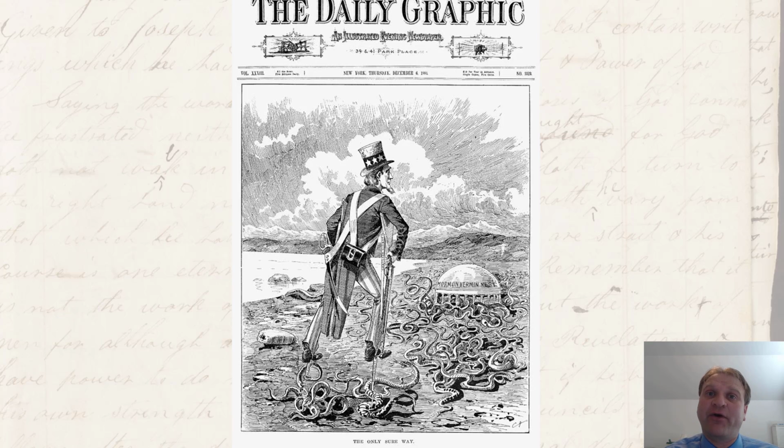This is a pretty standard cartoon, actually. You can see it, right? Uncle Sam walking on bayoneted guns on the way out to the tabernacle, which is labeled the Mormon vermin nest. And the Mormons are portrayed as a bunch of vipers and snakes with the heading, "The Only Sure Way." Mormons are depicted as worms. They're depicted as rats. They're depicted as snakes. I mean, there's a great dehumanizing element. And there's just this manifest hatred of Mormonism in the country.